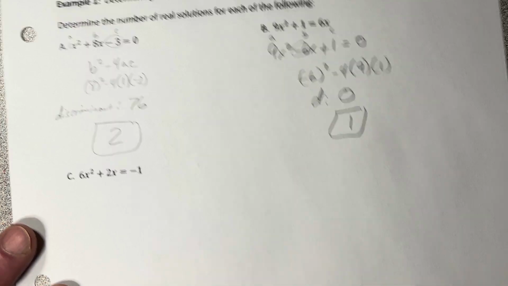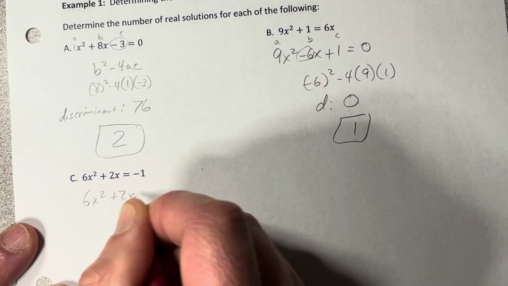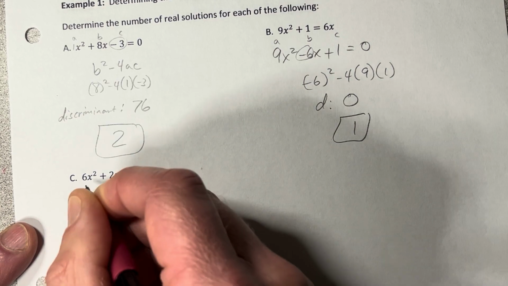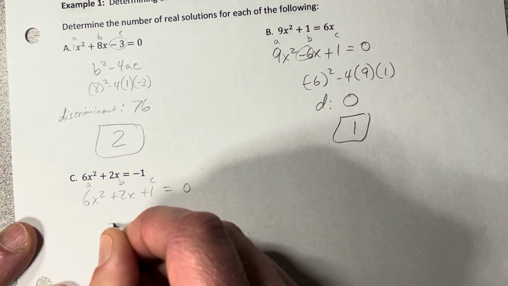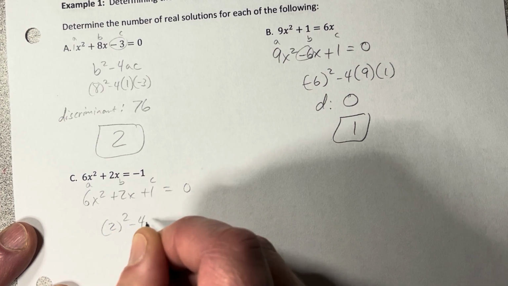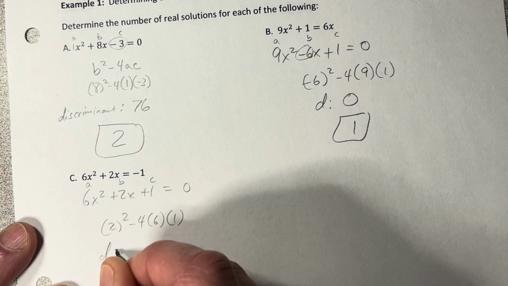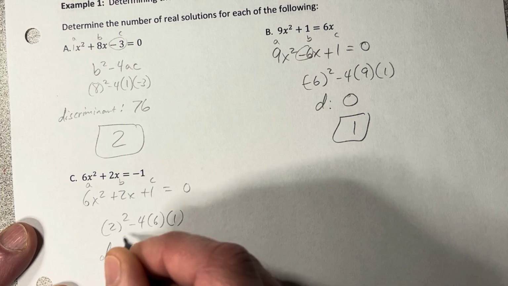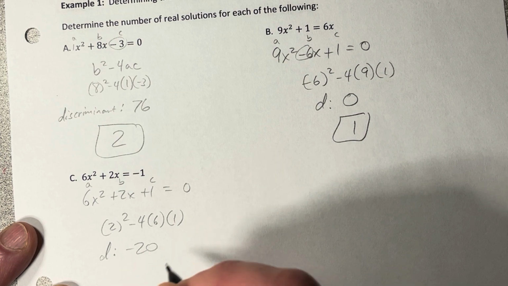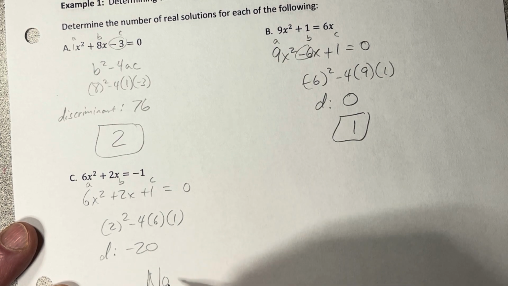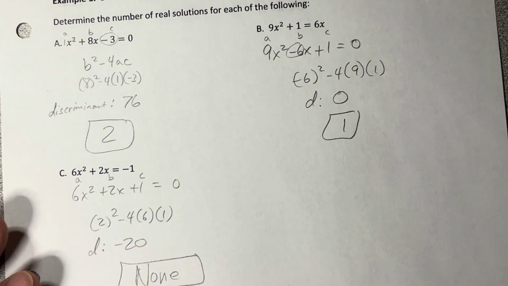And same old thing over here. Let's add that 1 over to get it equal to 0 first. A, B, C, b squared minus 4ac. And we get a discriminant of negative 20, which means there are no real solutions, or none. And there you have it.